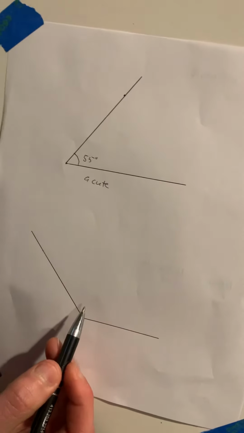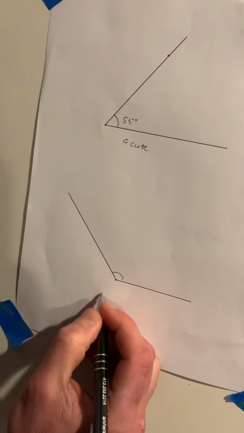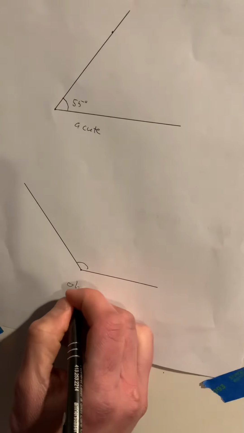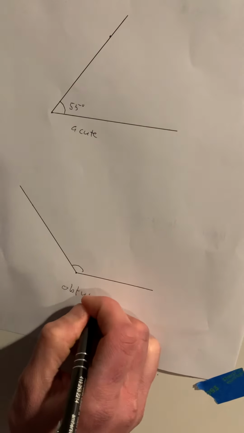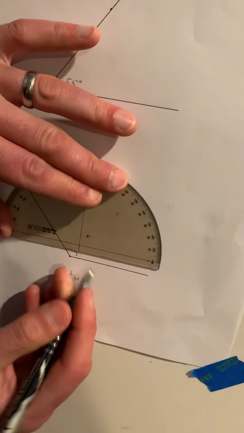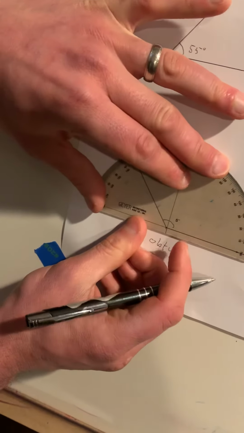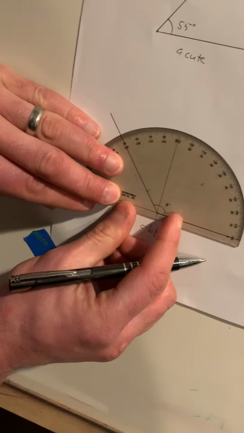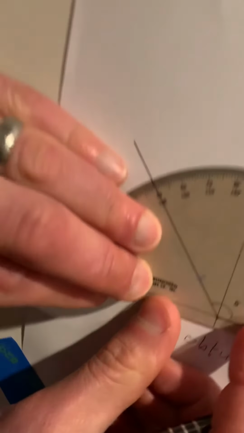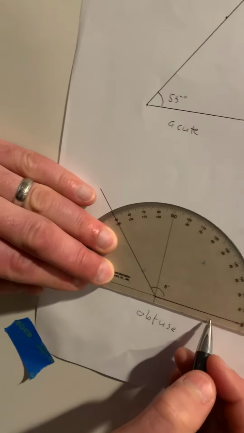So now let's look at this one. This is an obtuse angle. It's greater than 90 degrees. So we know we'll choose the bigger number on the protractor this time. So once again, I'm going to get this lined up. You'll see this little bullseye is going to go right over that vertex that forms the angle. And you're also going to notice, let's get that lined up better, that this line here is lined up perfectly with this line that forms the angle.